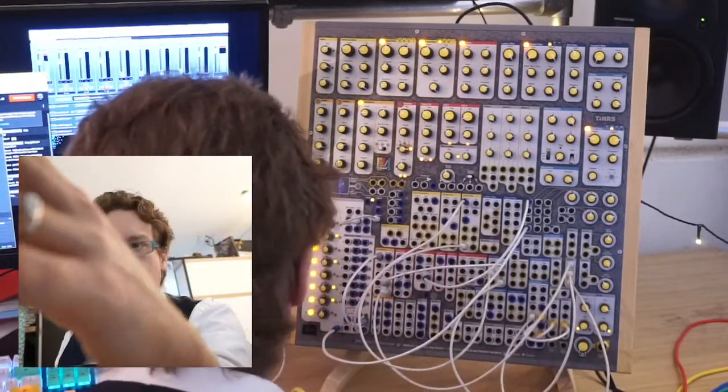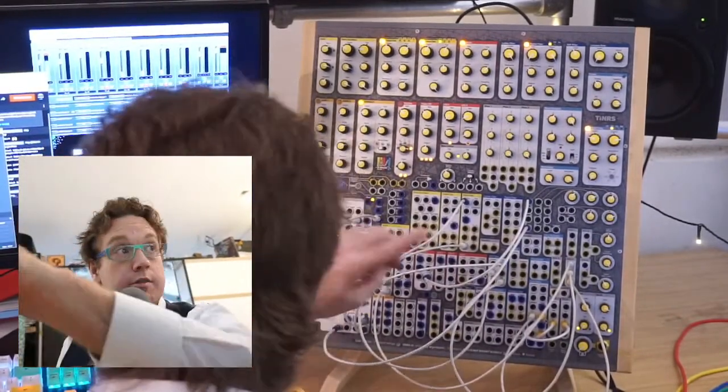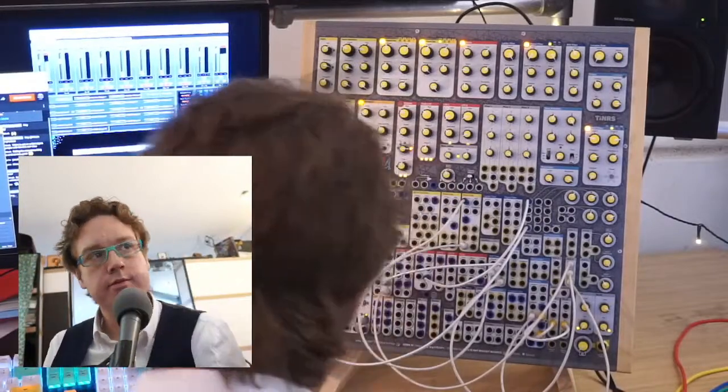Now I'm going to make the sequence longer and use these steps to also play a melody, and then use the LFO to make the melody vary over the scale.